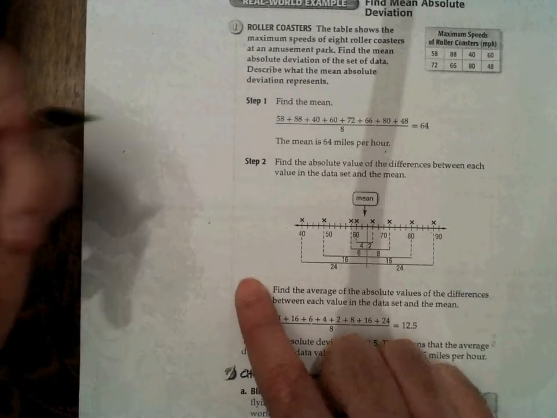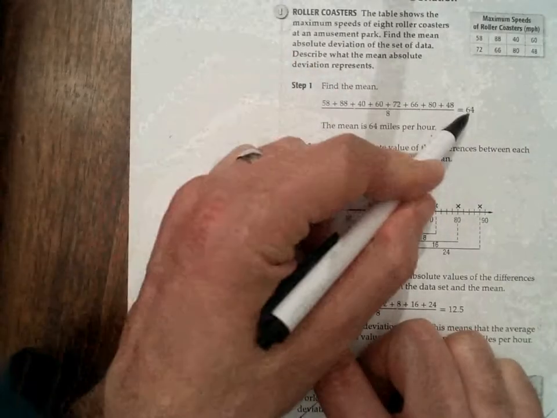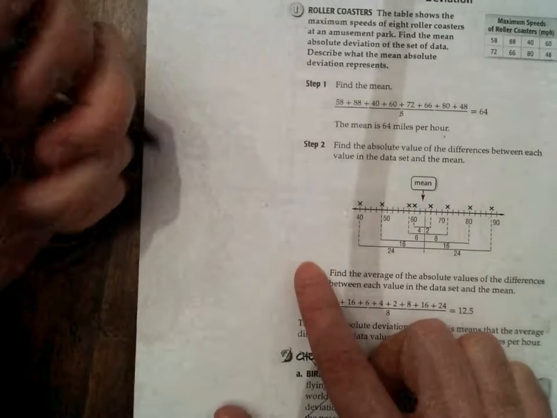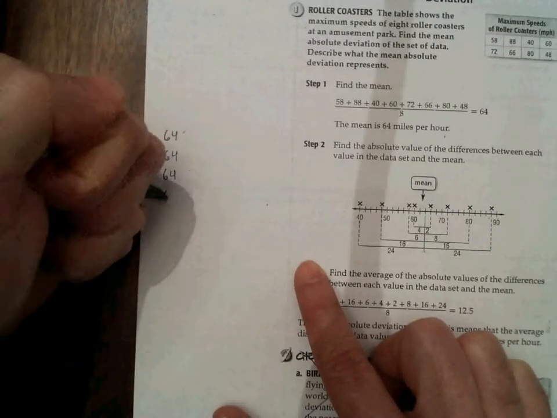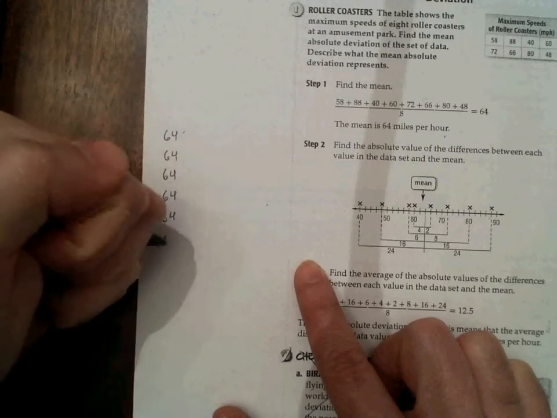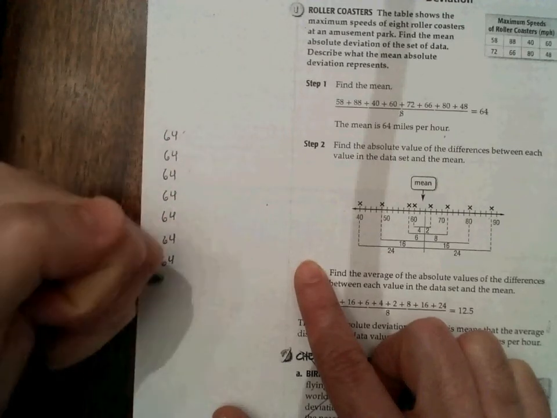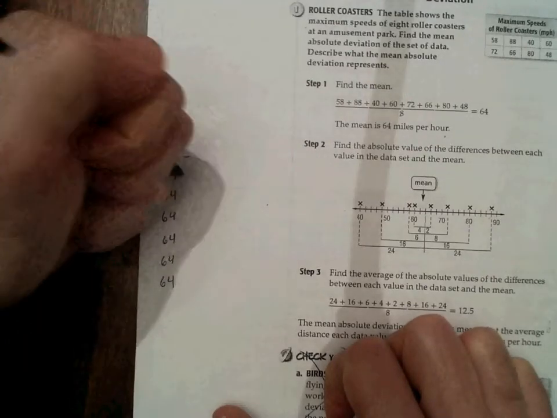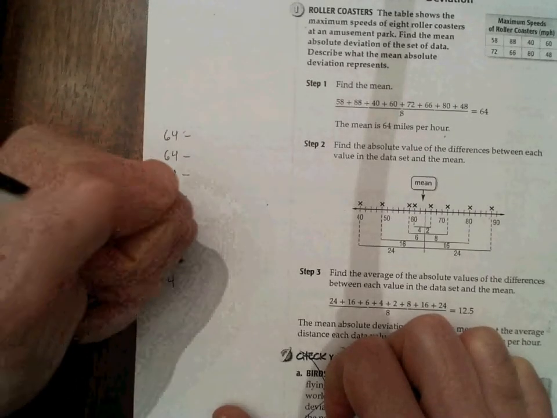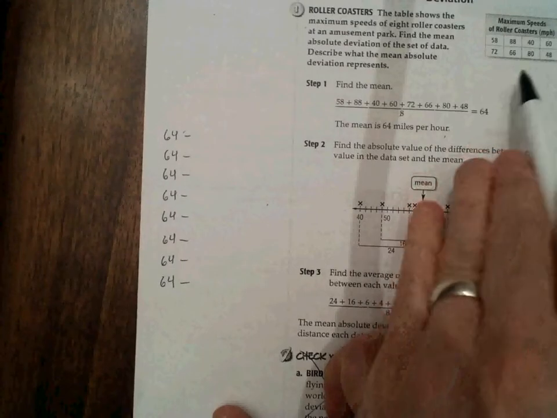So I'm going to write down the mean, which is 64, 8 times, because I've got 8 numbers. So we'll write down 1, 2, 3, 4, 5, 6, 7, and 8. I'm going to put subtraction symbols next to each one of the means. And I'm just going to subtract each one of these numbers from the mean.